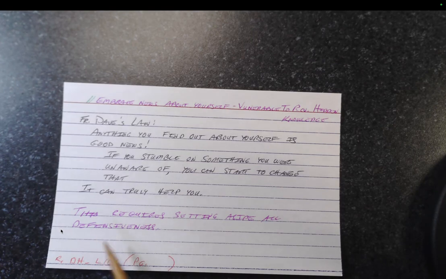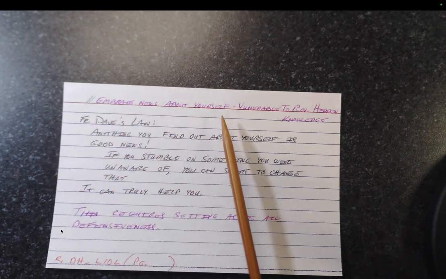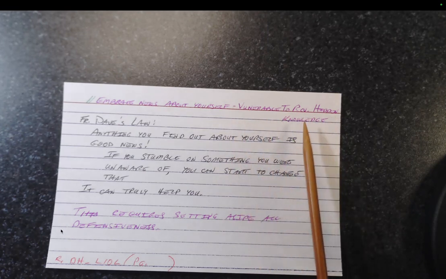Well, my response to that is that this is going to require setting aside defensiveness. When I learn something about myself that I don't particularly like, my first thought is to circle the wagons and protect myself. Doesn't sound like that's going to be the right approach going forward. Okay, so here's my summary. Embrace news about yourself. Be vulnerable to receive hidden knowledge.